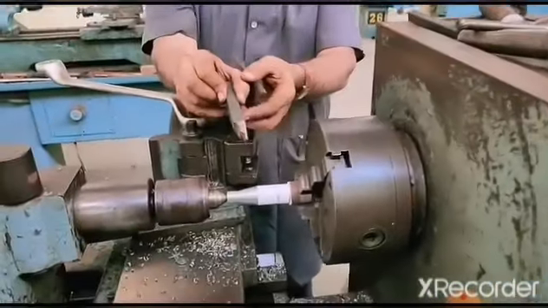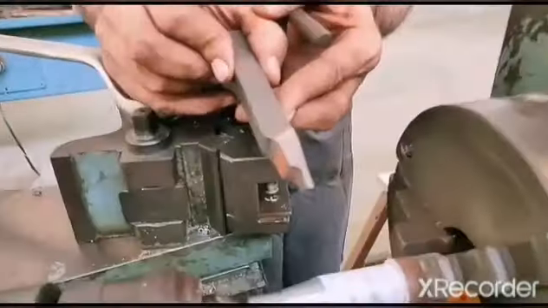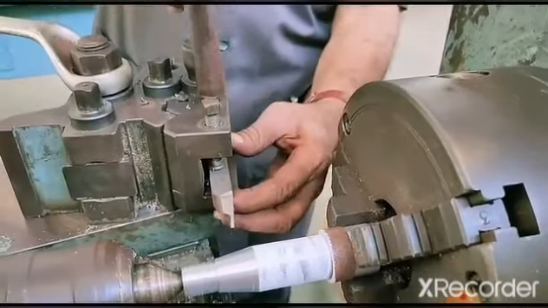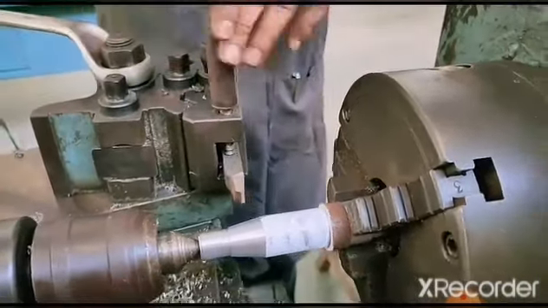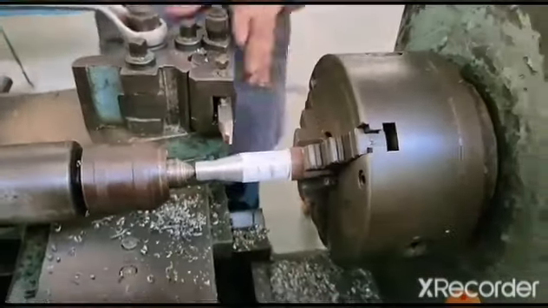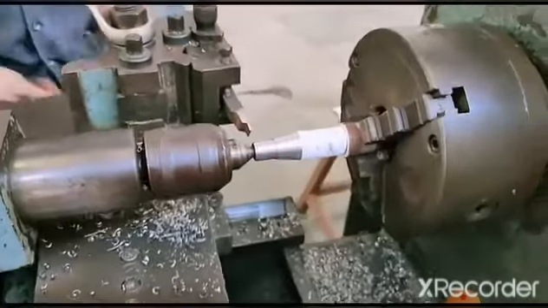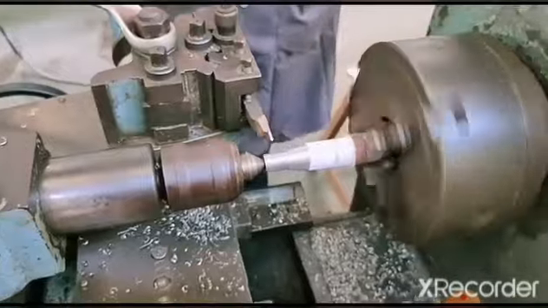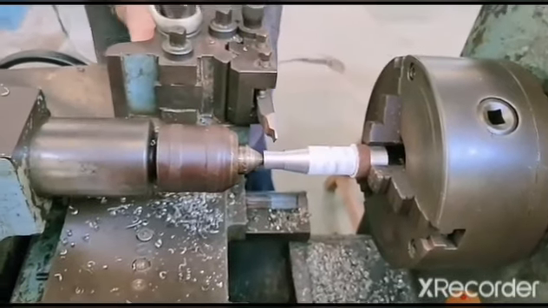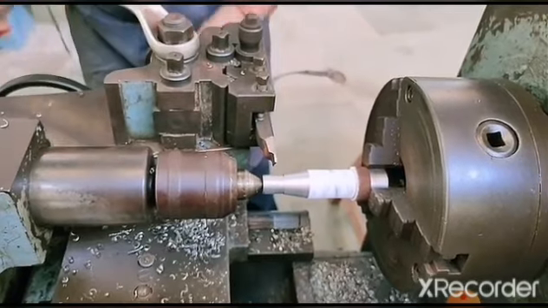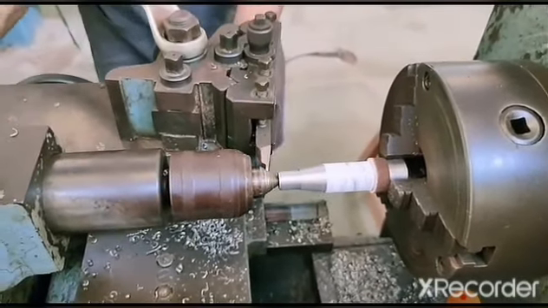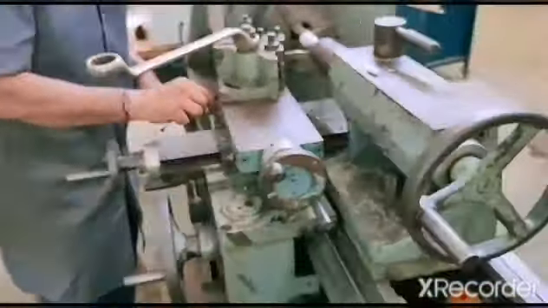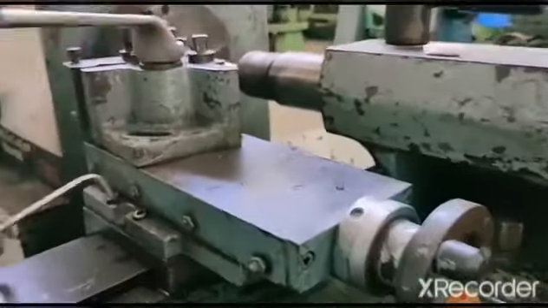Next tool is the square tool, for square grooving or parting off. Approach angle 90. It's a compound slide, so keep it straight. Zero, zero setting.